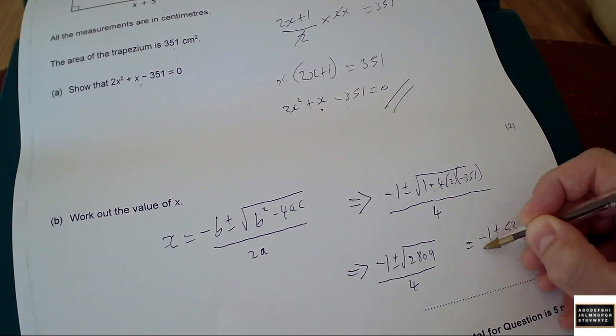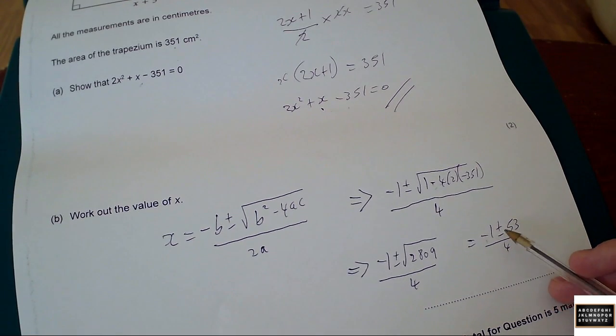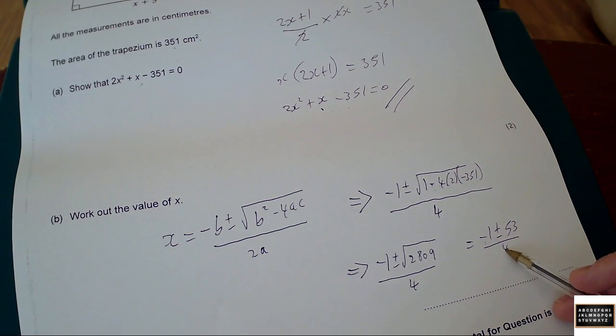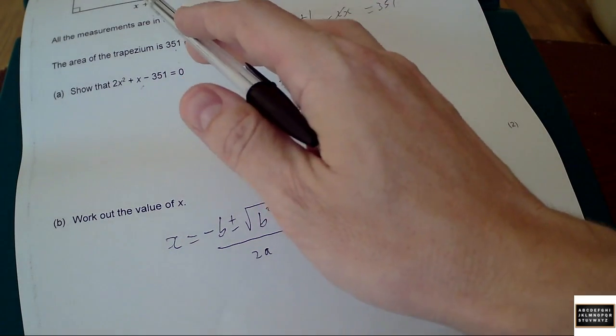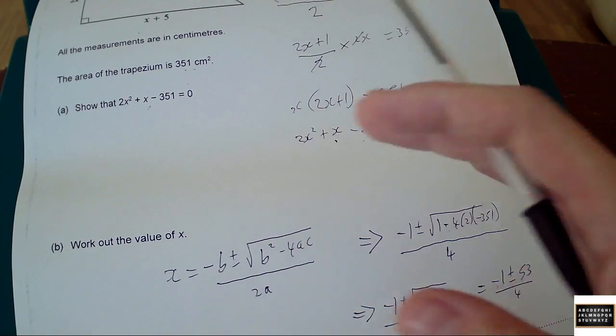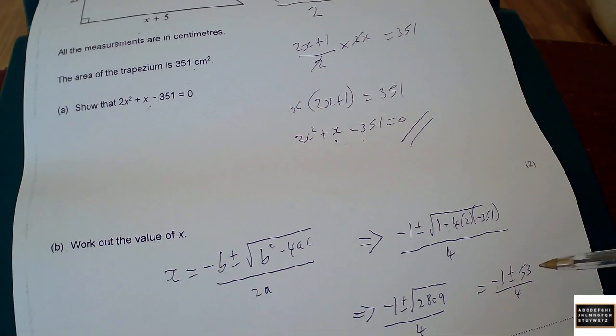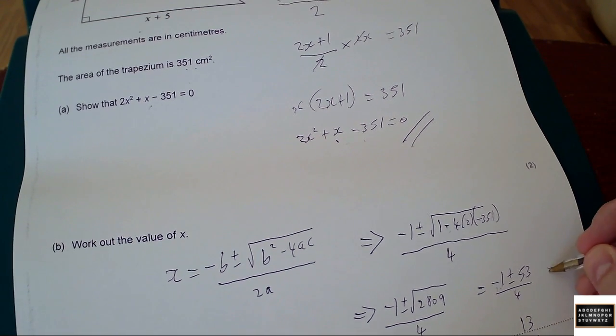So we're going to have this as a range of things. It's either minus 1 plus 53 divided by 4, or minus 1 minus 53 divided by 4. Well, the second of those values is not worth worrying about, because minus 1 minus 53 divided by 4 will be a negative number, and we know that this is for a trapezium. So going back to trapezium, x had to be positive. So we're going to have to ignore the negative one, just work with the positive one. So minus 1 plus 53 is 52, and 52 divided by 4 is 13. So the answer is 13.